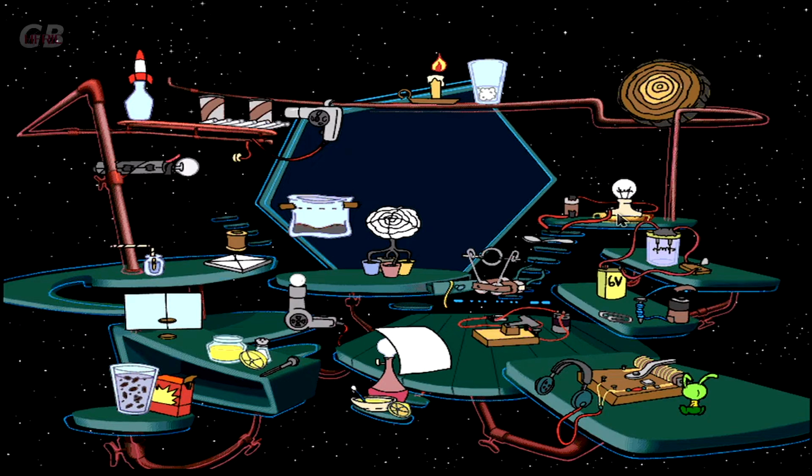Diode radio, conductor tester, light bulb, electromagnet, telegraph, invisible ink, floating ping pong ball.